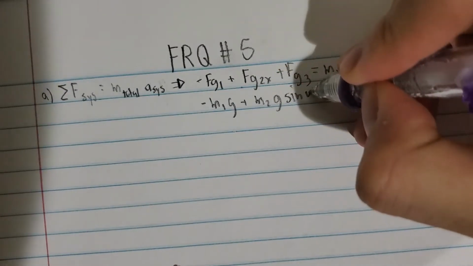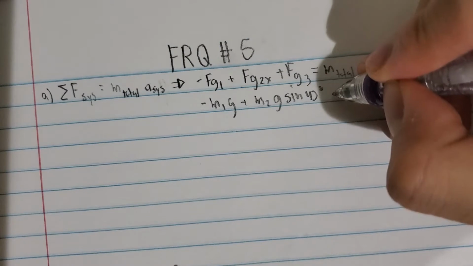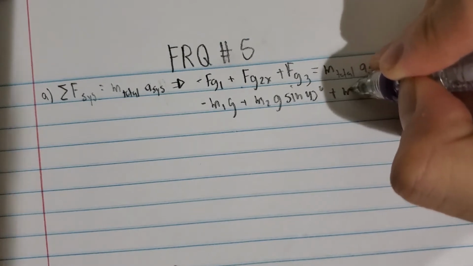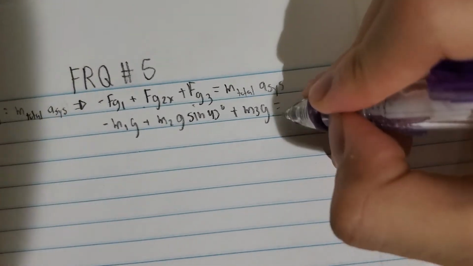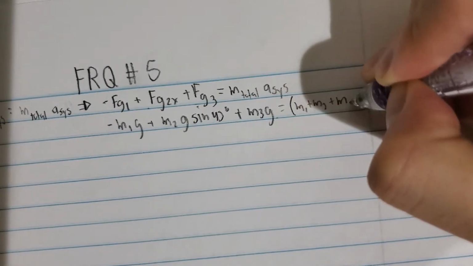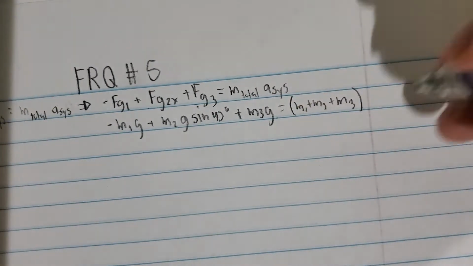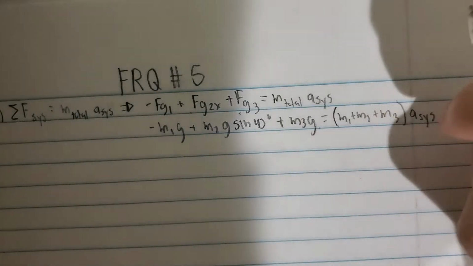So sine 45. And Fg3 is M3 times G. M total is the sum of all these masses, so M1 plus M2 plus M3, times A system.